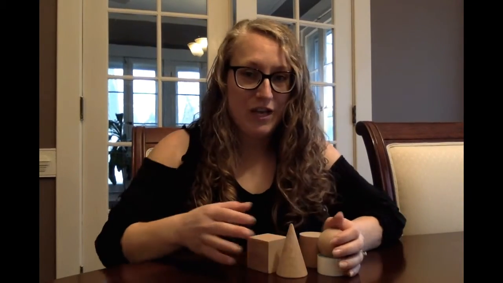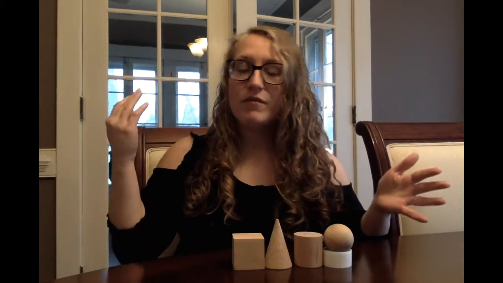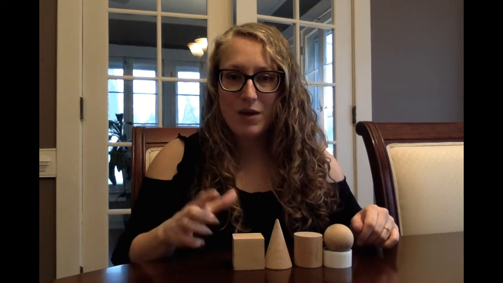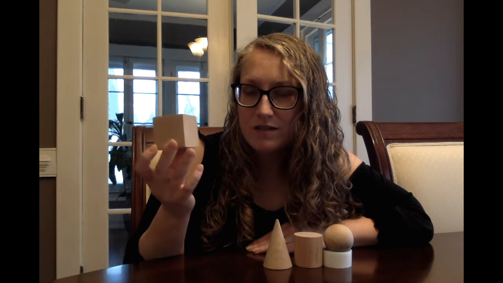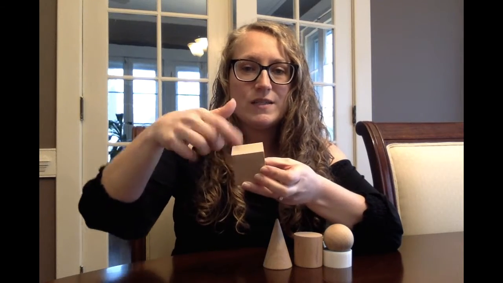Let's talk again about these three-dimensional shapes. All right, we talked about how they have faces. Some of them have vertices and some of them have edges. Let's talk one more time. Does a cube have faces, vertices, or edges? It has all of them. It has faces, it has vertices, those pointy parts, and it has edges where two faces come together.